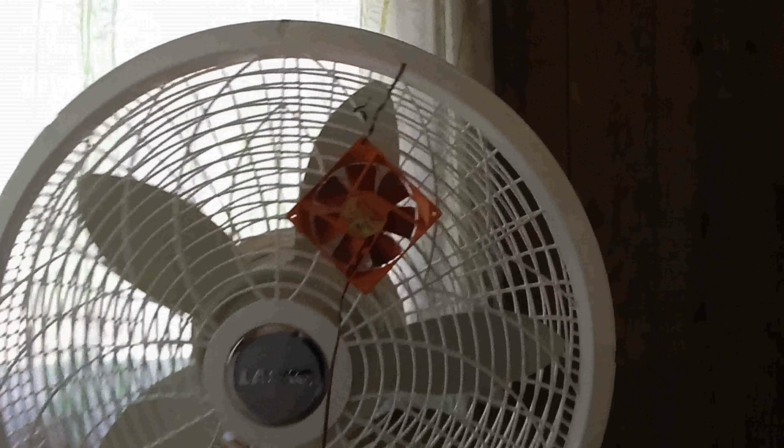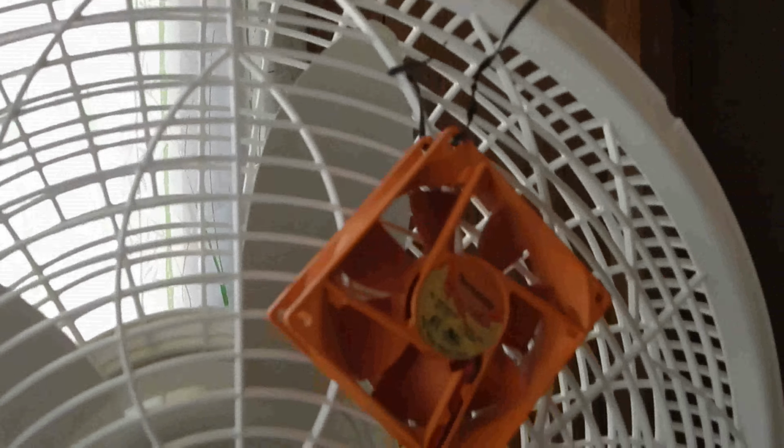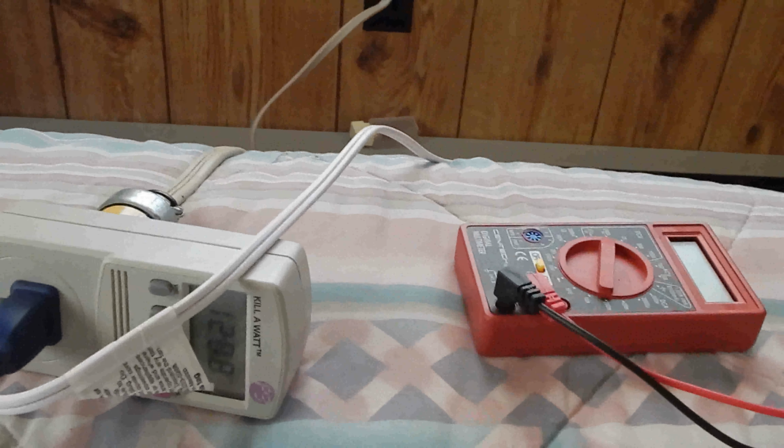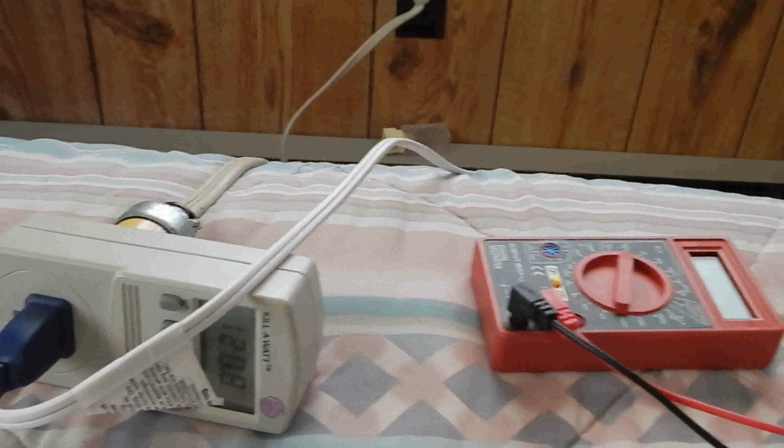So I'm just simply using the fan as a passive way to pick up the wind from the active fan and the generator voltage, and read it through a precision voltmeter, while taking a look at the current, the wattage being used, with a kilowatt.